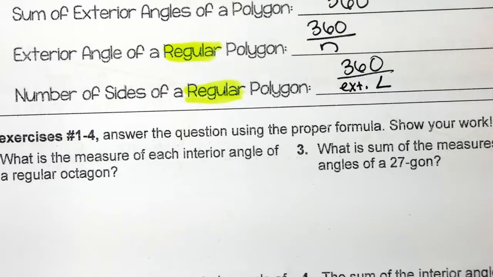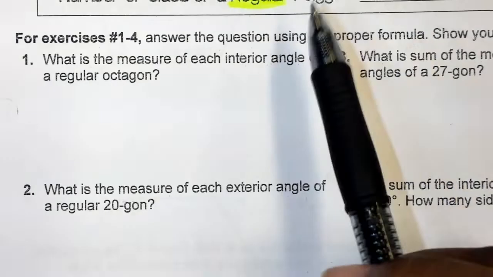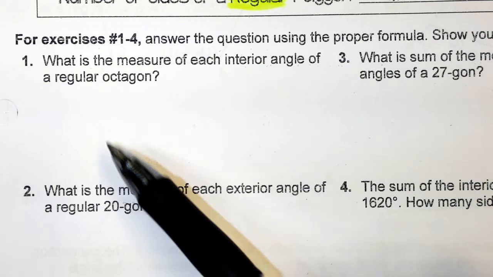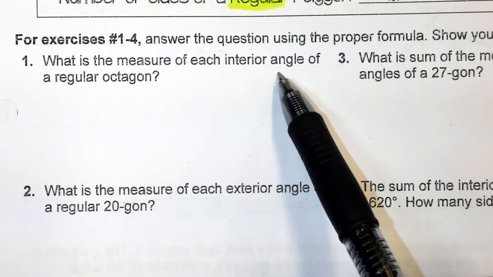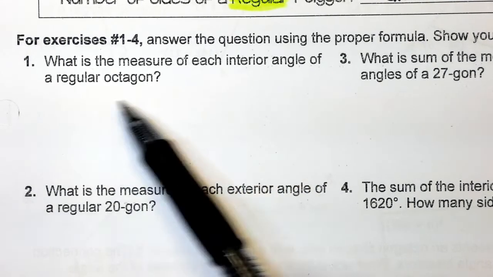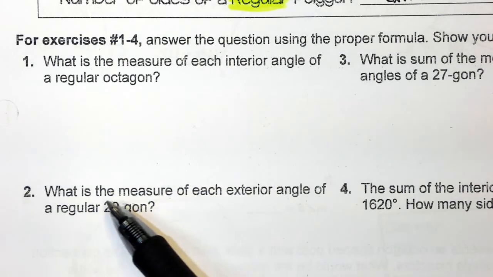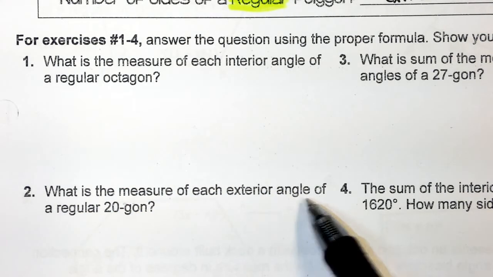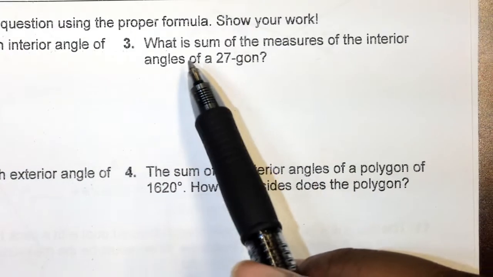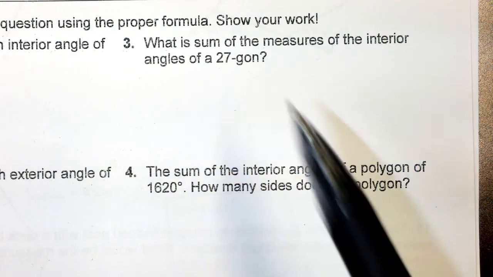So down here, I don't want to do these for you because you can do these on your own. 1 through 3. There is an example of each one of these in your notes. The first one is asking you to find the measure of each interior angle of a regular octagon. You should know how many sides they have. You should know how to find each interior angle of a regular one. The second one is asking you to find the measure of the exterior angles of a regular 20-gon. That's in your notes too. Third one is asking you to find the sum of the measures of the interior angles of a 27-gon. You should be able to do all those.